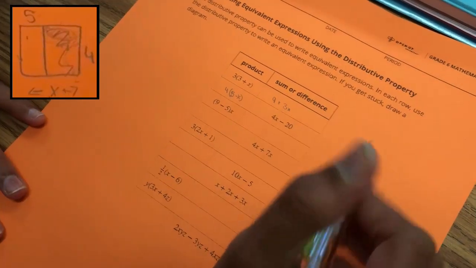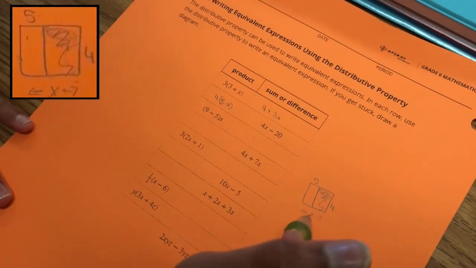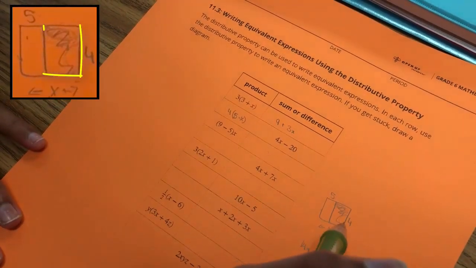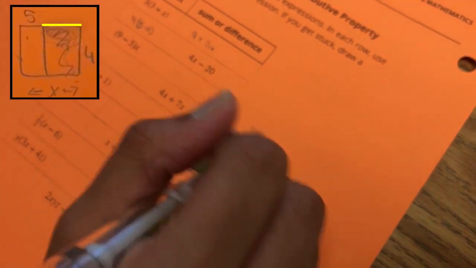Okay. So to find the area of the non-shaded part, you would have to find the area of the shaded part and then subtract it. How do we know how long this segment is? How long is that? It's x minus 5.